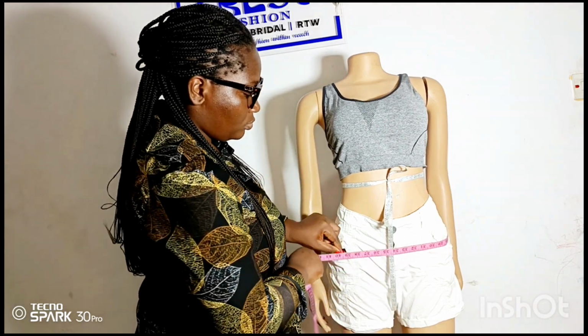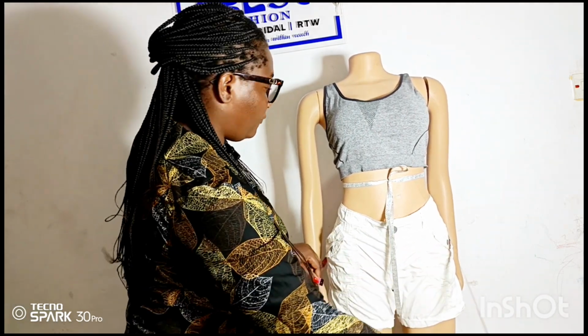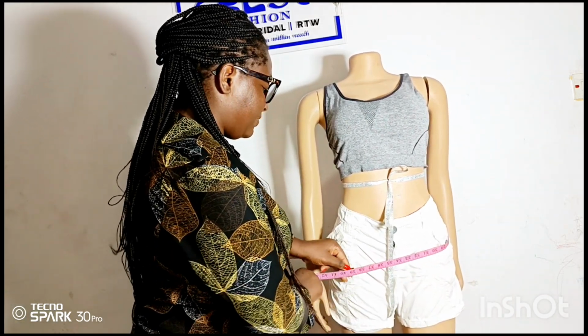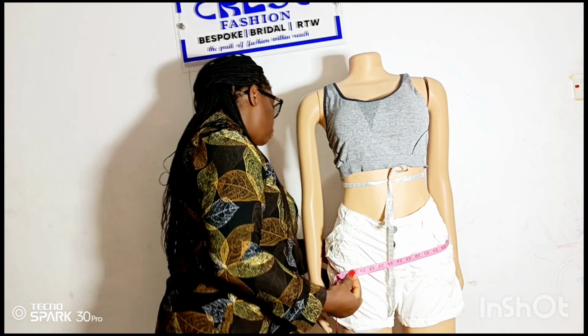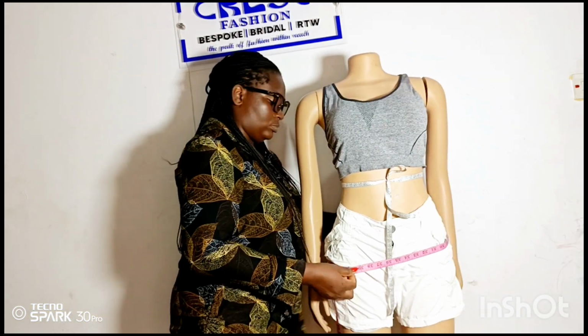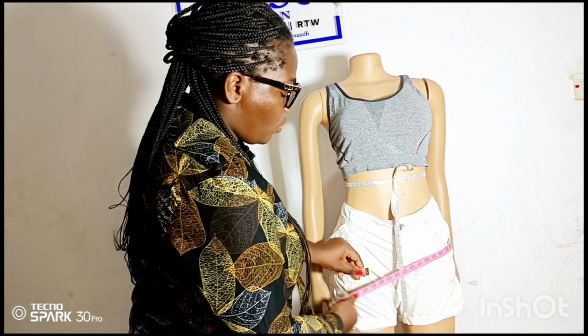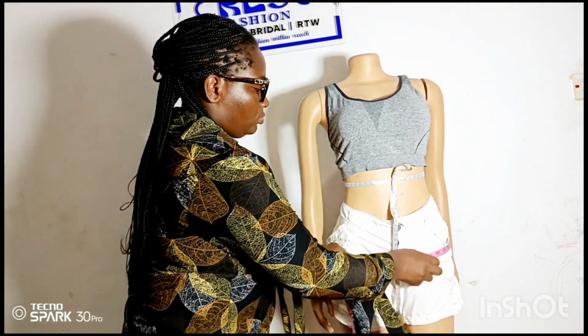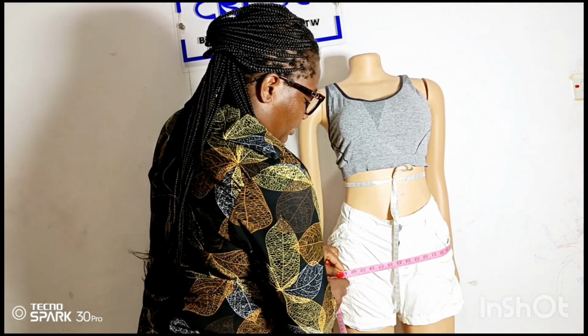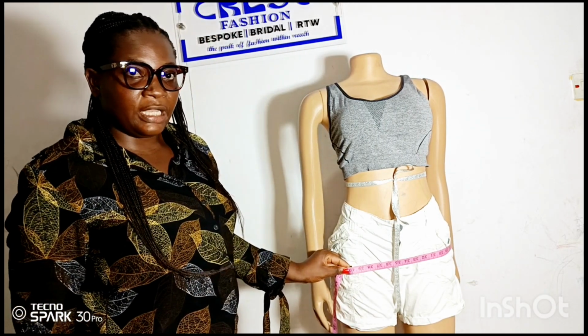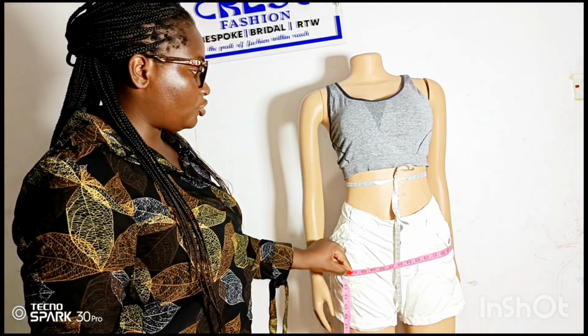Can you see it? You measure your hips, the fullest part of your hips, which is the lower hips now. You arrange it very well. Let the tape be firm. Let it cover the hips, the fullest part of your hips. We are measuring the lower hips now. So you measure it. One finger, please. One finger. Can you see it? So you measure it like that.